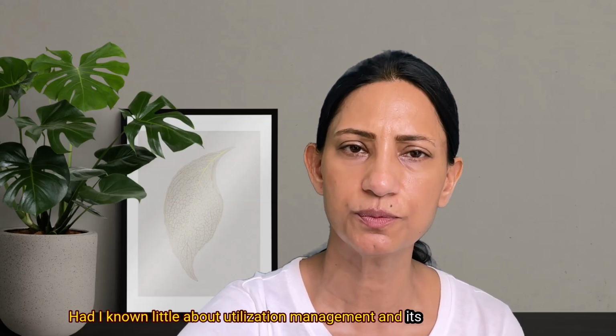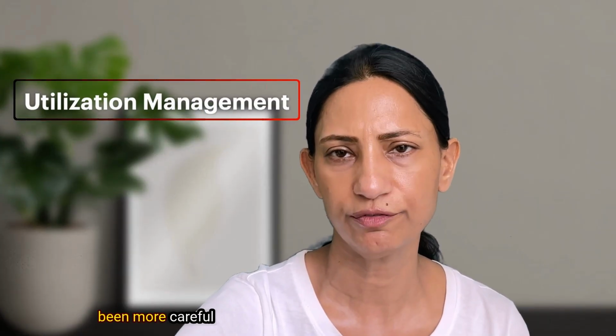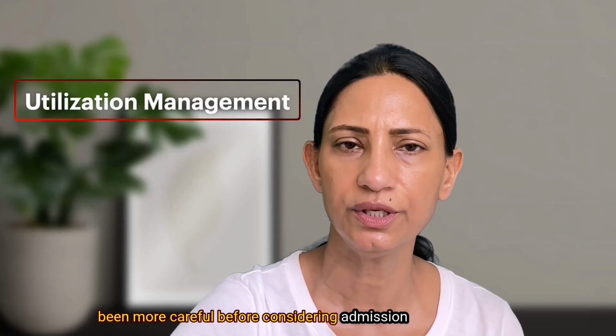Had I known a little about utilization management and its purpose, I would have been more careful before considering admission into the hospital.